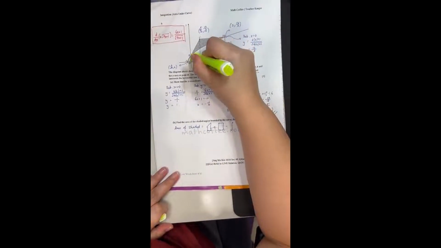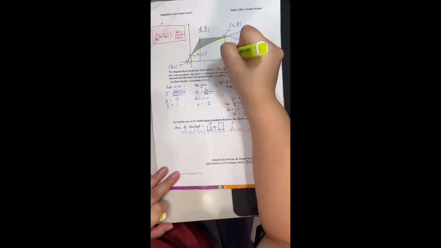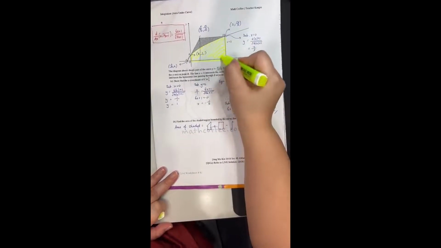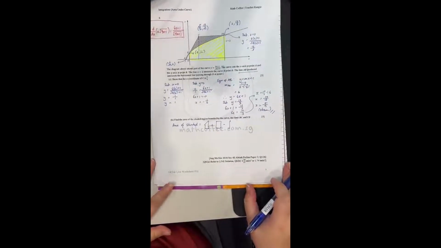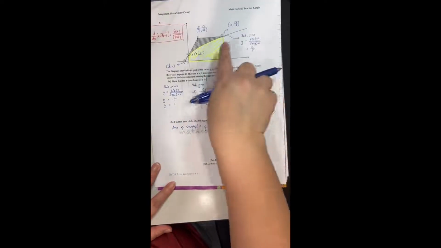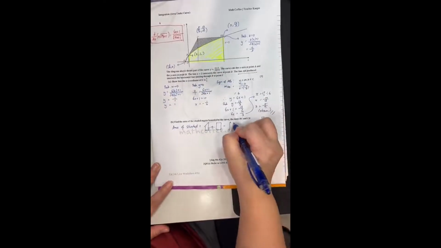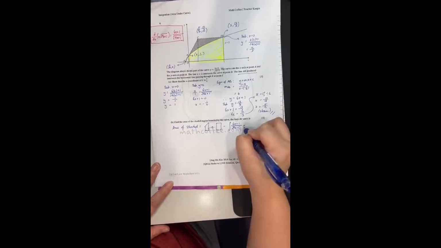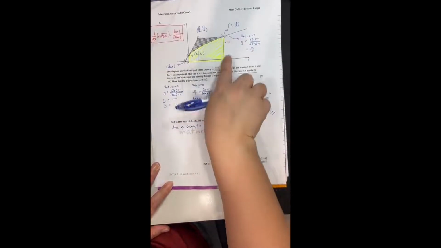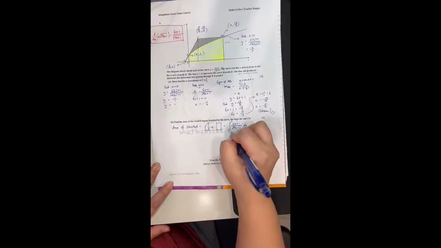So this is integrating the curve, which is this one. Integrate 6x plus 1 over square root of 4x plus 1 with respect to x. We sweep from here to here. This point is 2, so I sweep from 2 to 0. Agree?